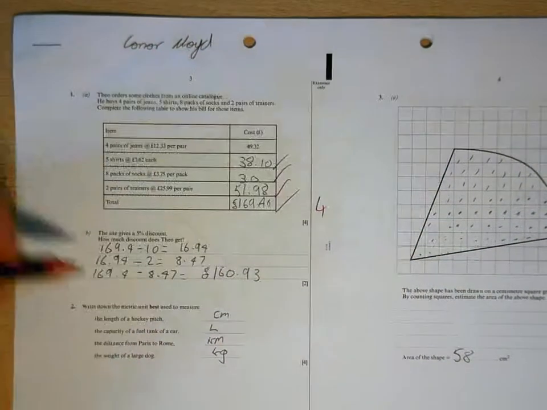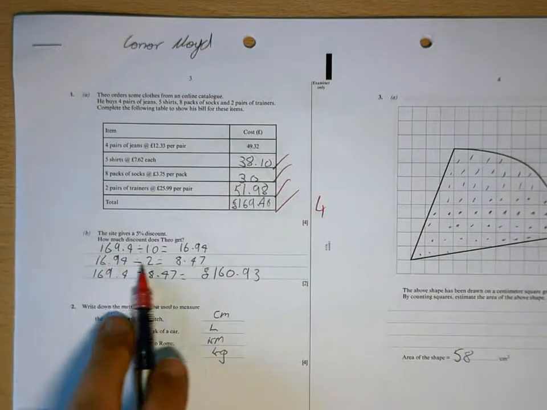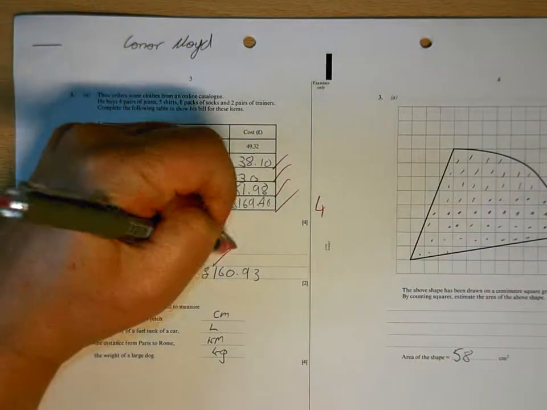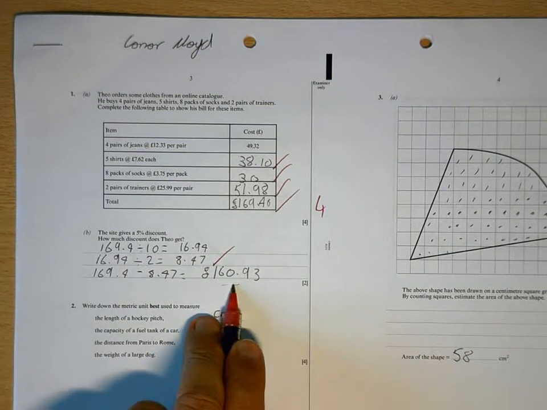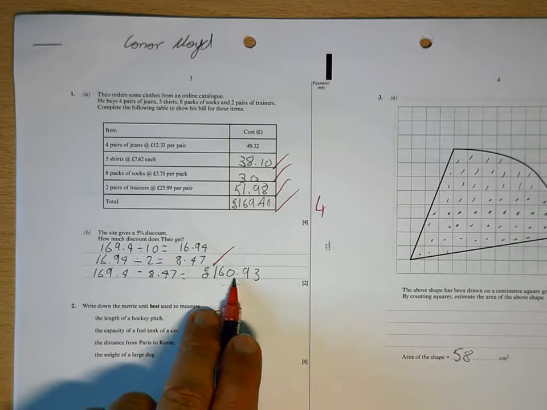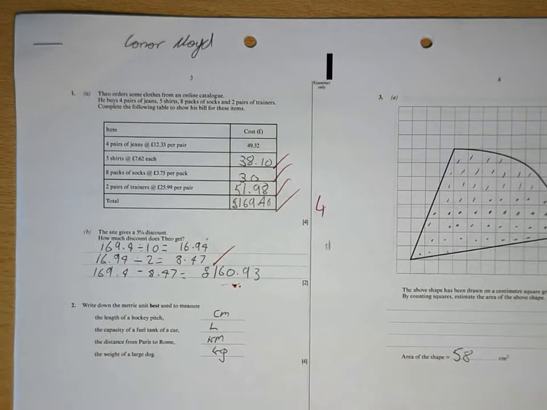Right, okay, so 4 for that. Now then, £8.47 is what I'm looking for. Okay, this is how much does he then pay, not how much discount does he get. So you're going to lose a mark for going too far.